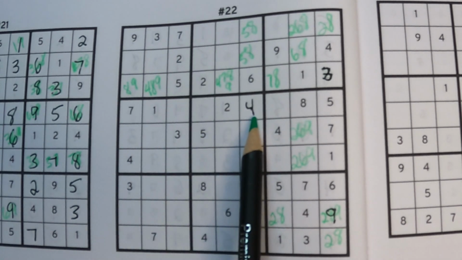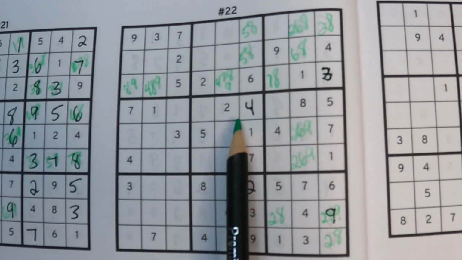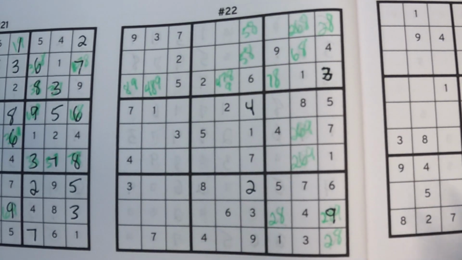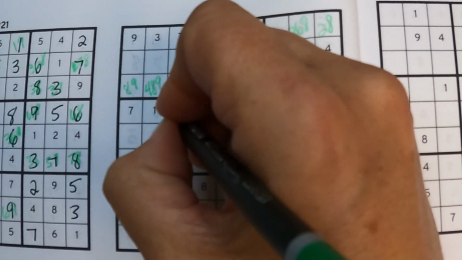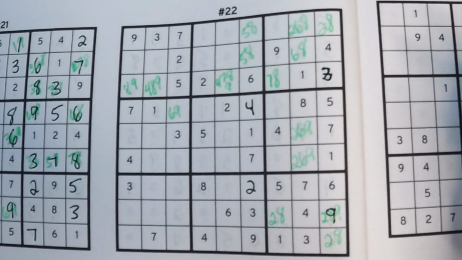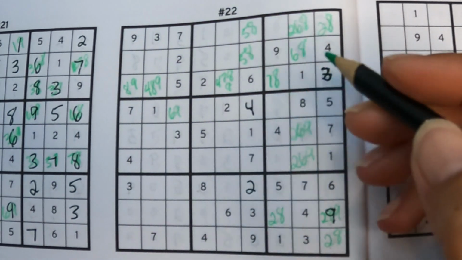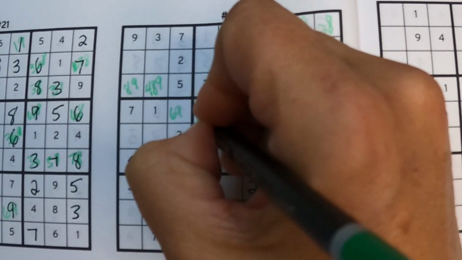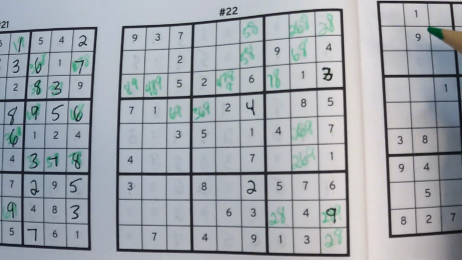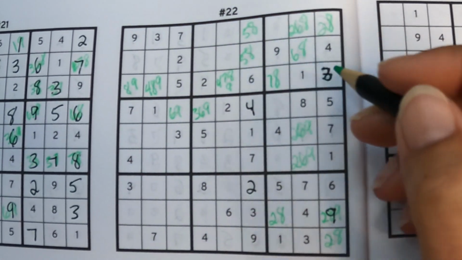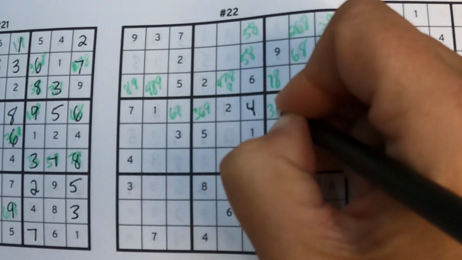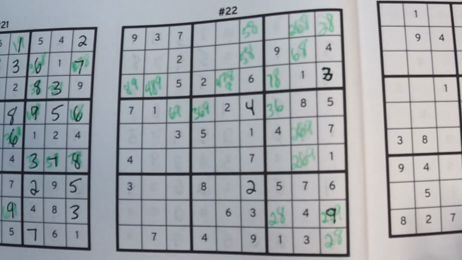For this row, we're missing 3, 6, and 9. We've got a 3 here, so 6, 9. No help here. 3, 6, 9. 9 here, so 3, 6.